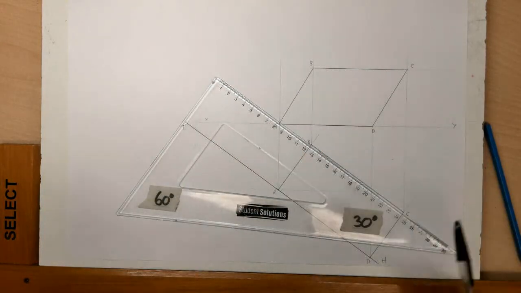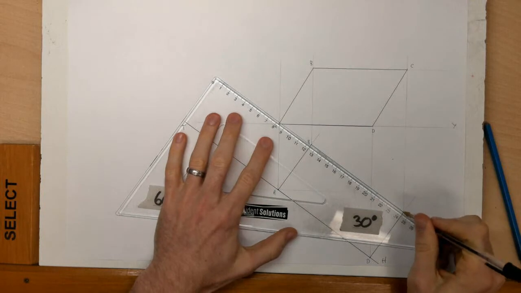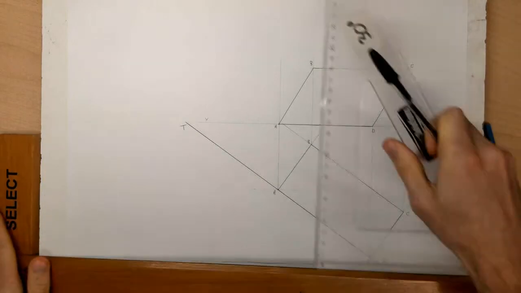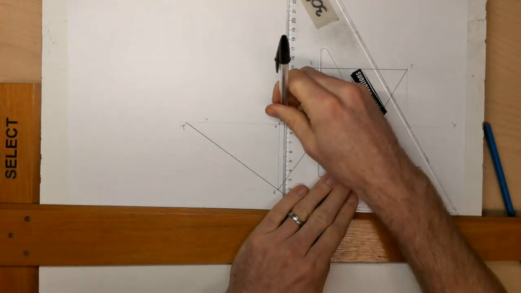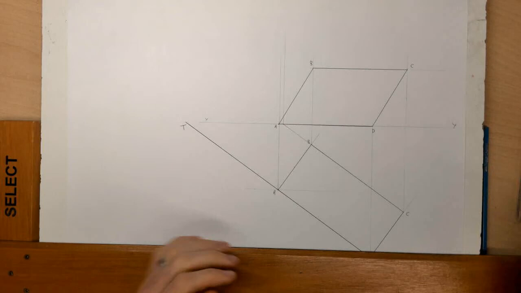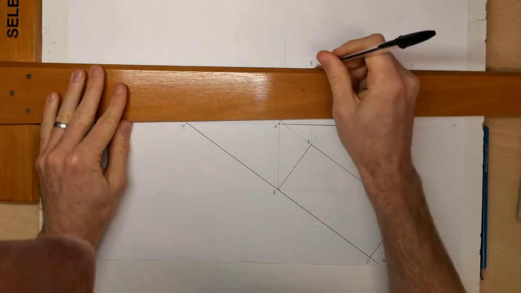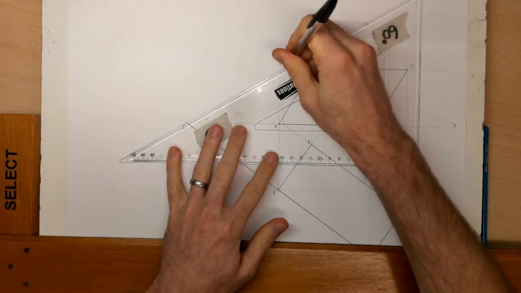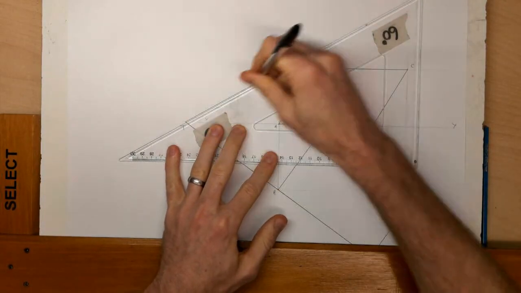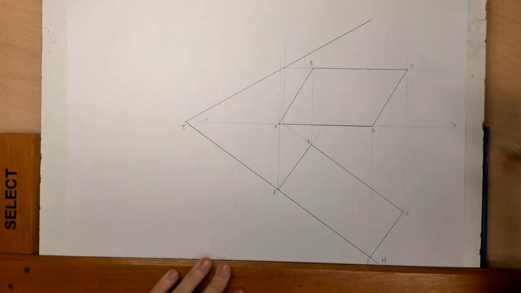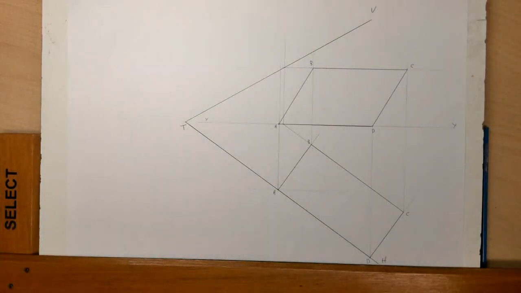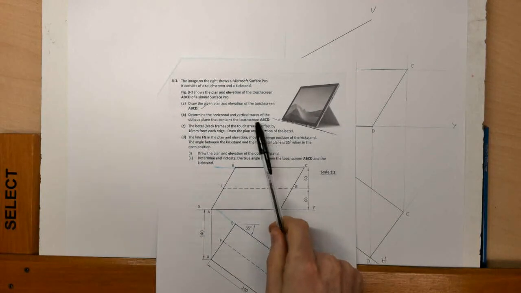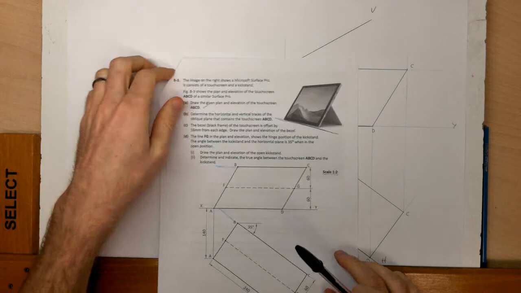BC is already parallel to AD, so we can just send it forward where it hits our vertical trace right here. Project that up. And it's a horizontal line, so extend across. So here is our BT. So that's our traces there of plane or oblique plane ABCD.